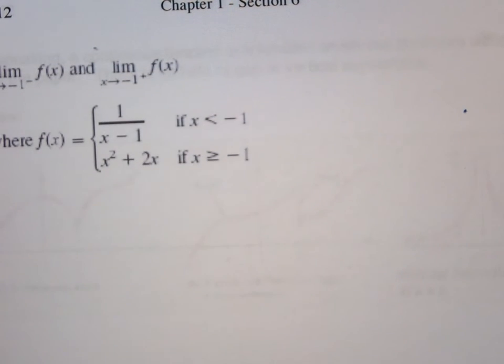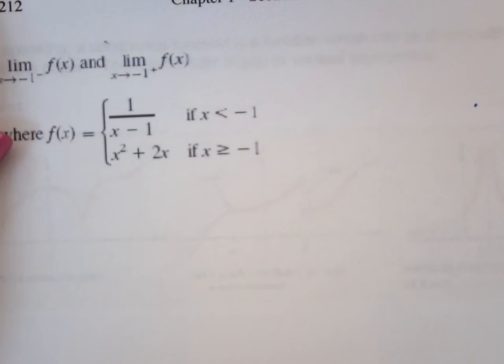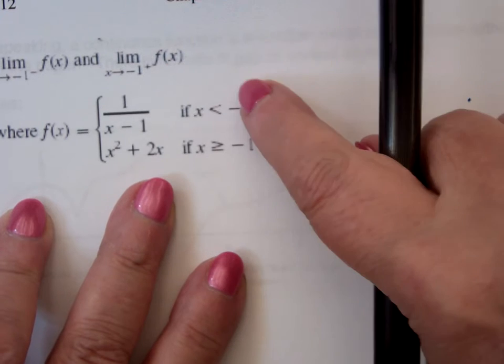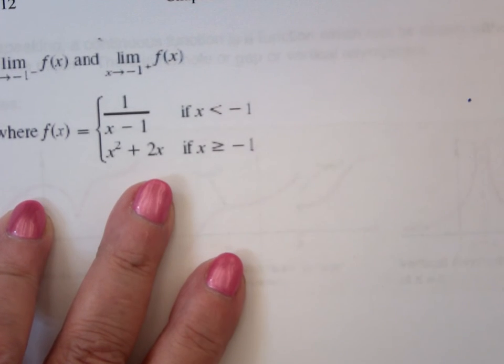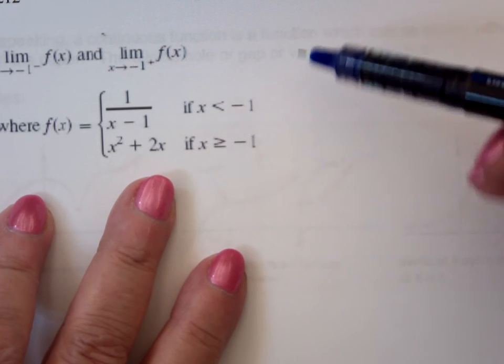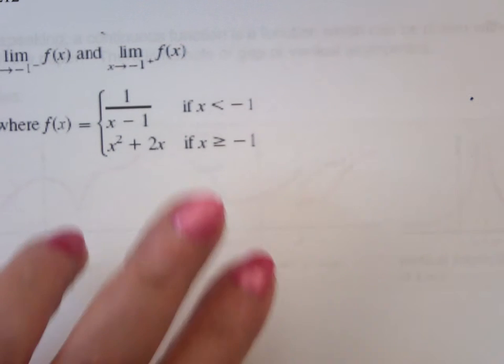Piecewise function. This is where things get really interesting. Because if you remember, one of the things that happens with a piecewise function is that I can have a jump discontinuity. Well, we haven't talked about continuity yet. But we can have a jump in the graph.